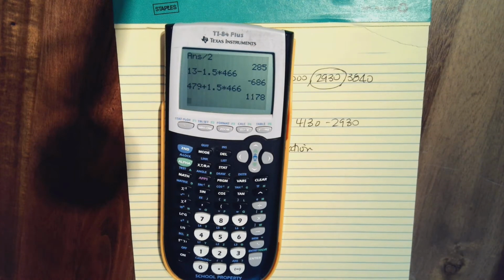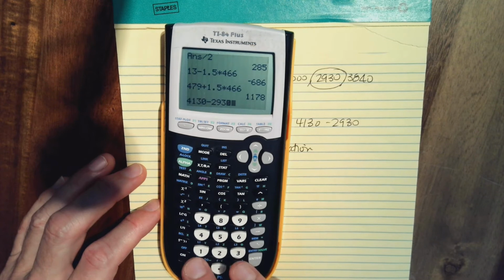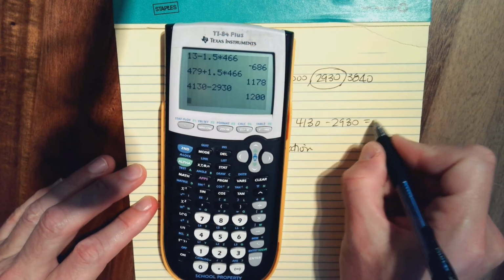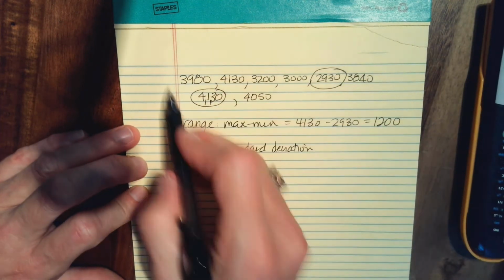So I take 4130 and subtract 2930. And I get 1200. So that's the range for this data set.